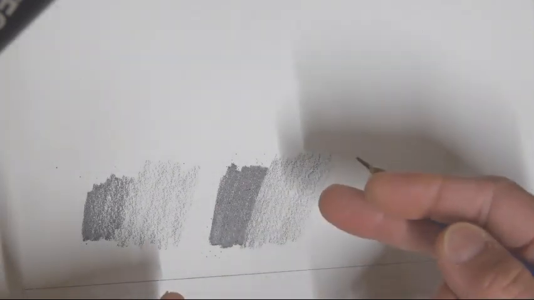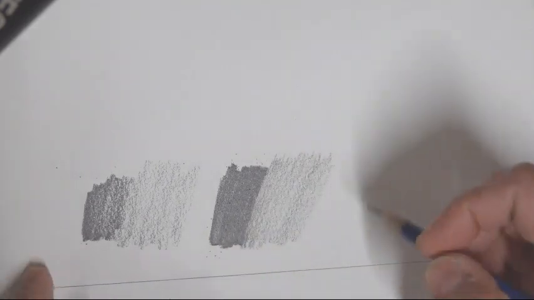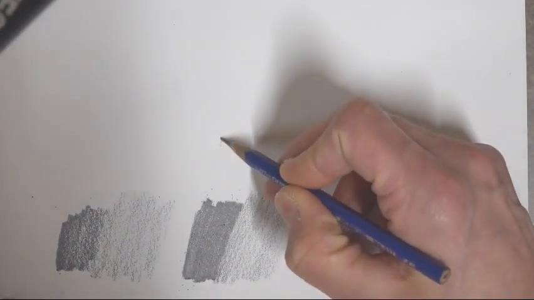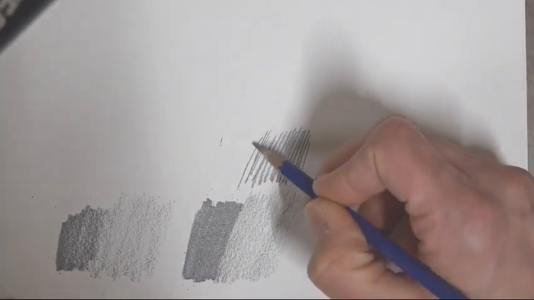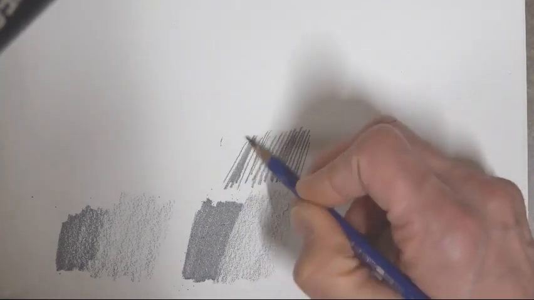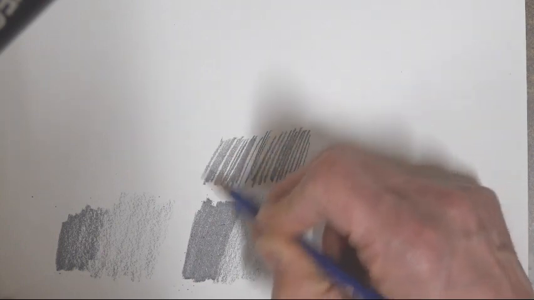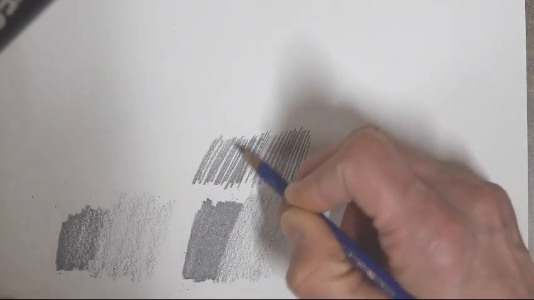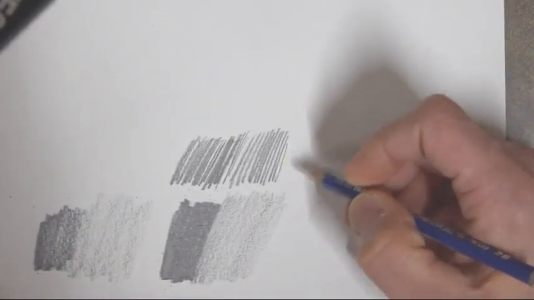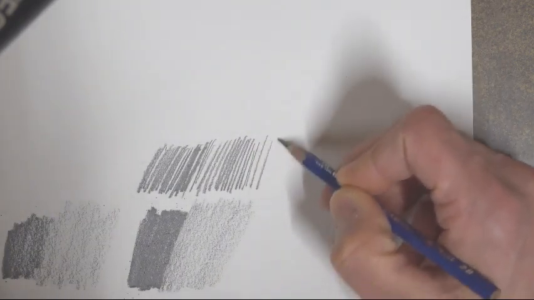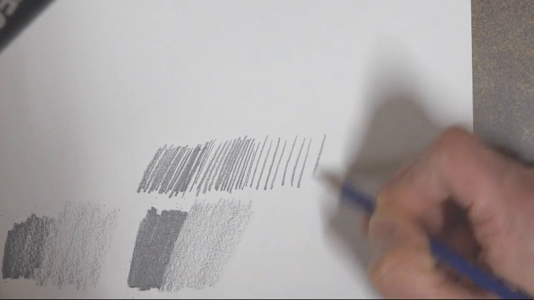But we can also change value in this manner by changing the density of the mark making. So for instance, if I lay down a bunch of parallel lines like that in that space and then continue but put them closer together, what I'm doing is I'm covering up more of the white of the paper, so therefore I'm achieving a darker value. Maybe to make it more obvious, I'll continue this way and I'll spread my lines out even more.